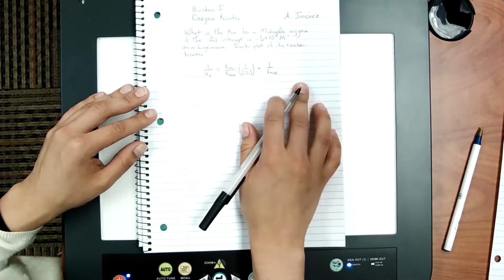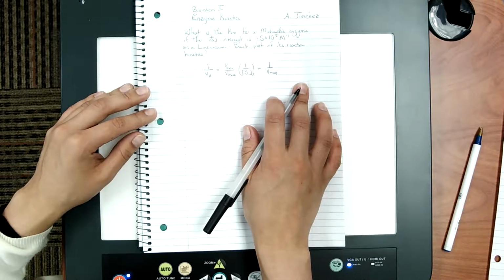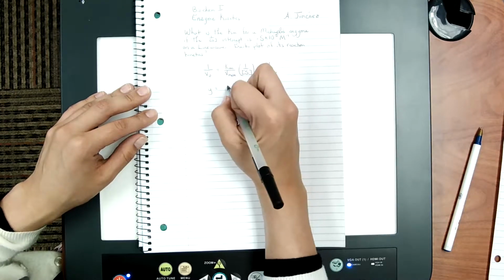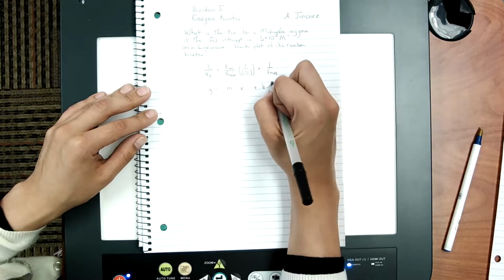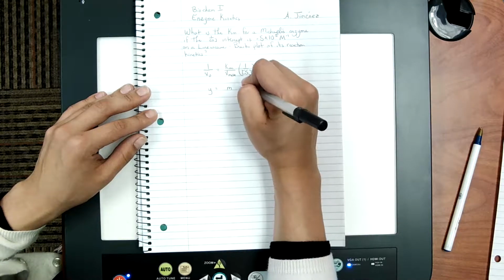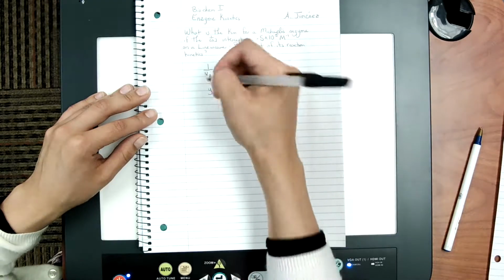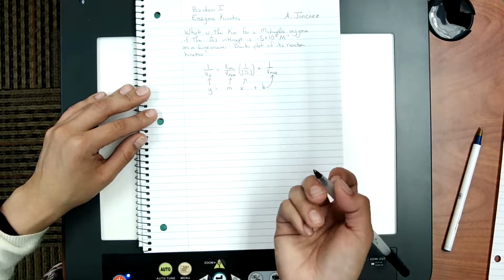Now, you may notice that this formula actually looks a lot like the line formula, and that's because it is. So you'll have y equals mx plus b, where b is your y-intercept, x is your independent variable, m is your slope, and y is your dependent variable.